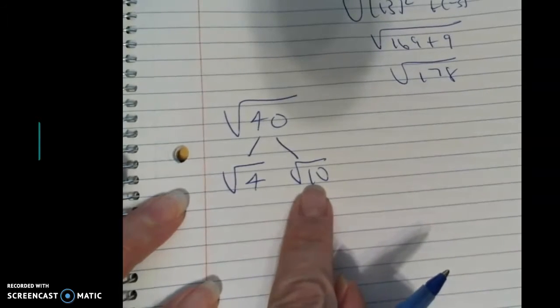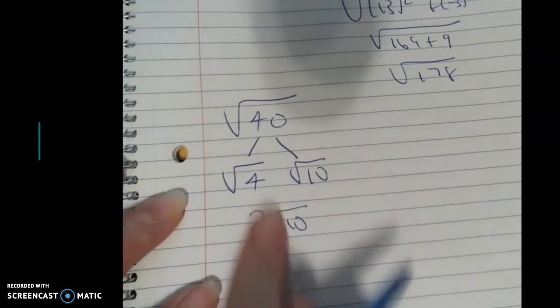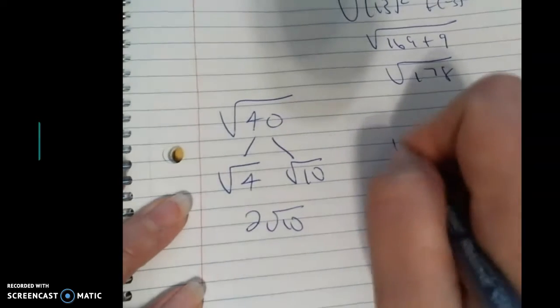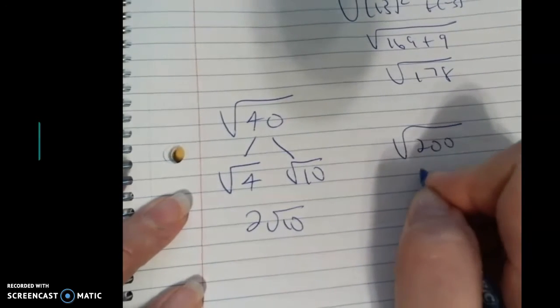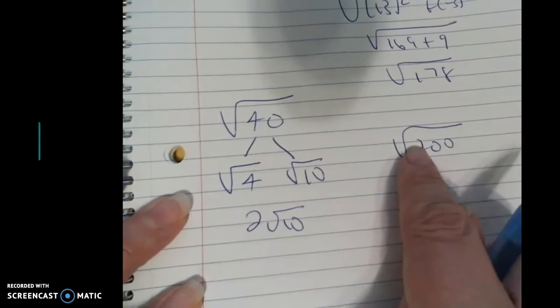10 doesn't have a number that has a square root in it. And then you write 2 radical 10, that's called rationalizing, okay, if you remember that. So if you have something like, say, 200, you'd be like, okay, usually you divide by like 2, 3, 5, kind of like prime numbers here.